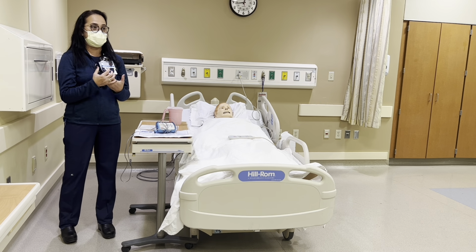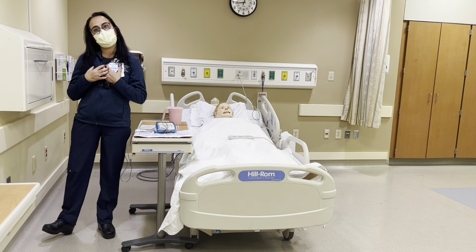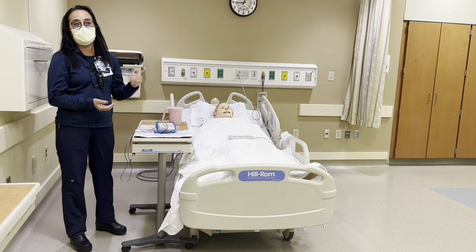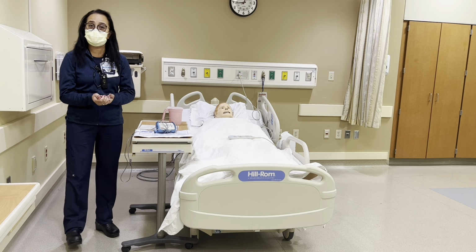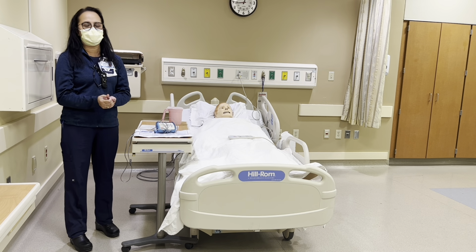Therefore, as nurses, anesthetists, and as healthcare providers, it is our responsibility to provide our patient with proper education for the side effects of pain medications and anything associated to pain management.